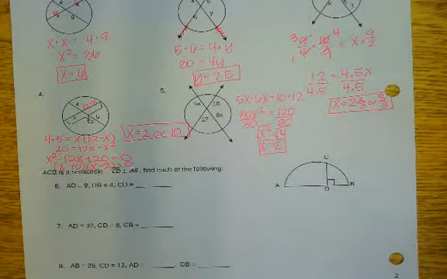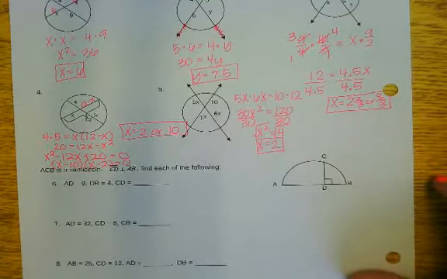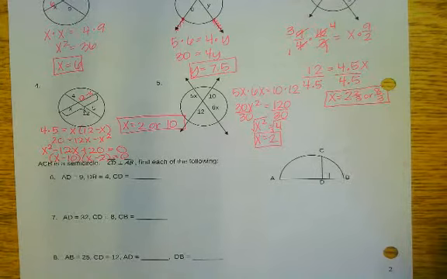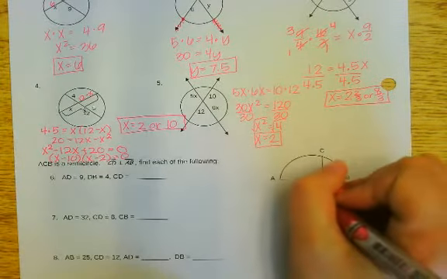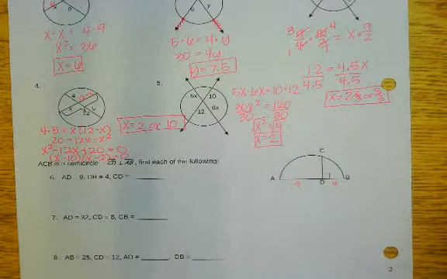Questions on the segment chord theorem? No? Okay. ACB is a semicircle. CD is perpendicular to AB. Find each of the following. If AD equals 9 and DB equals 4, what would be the length of CD?